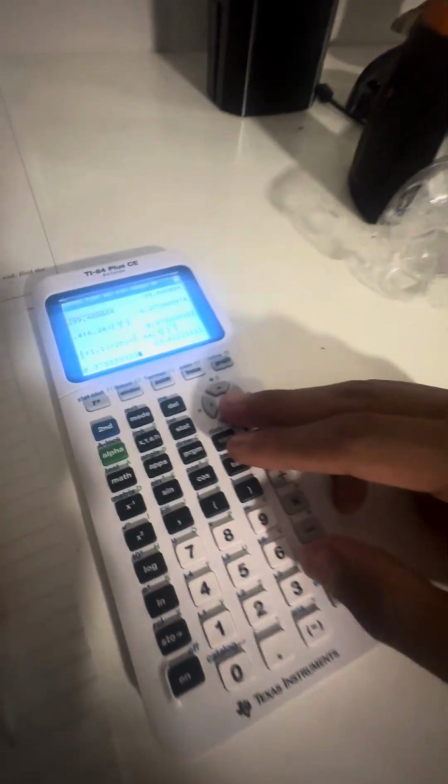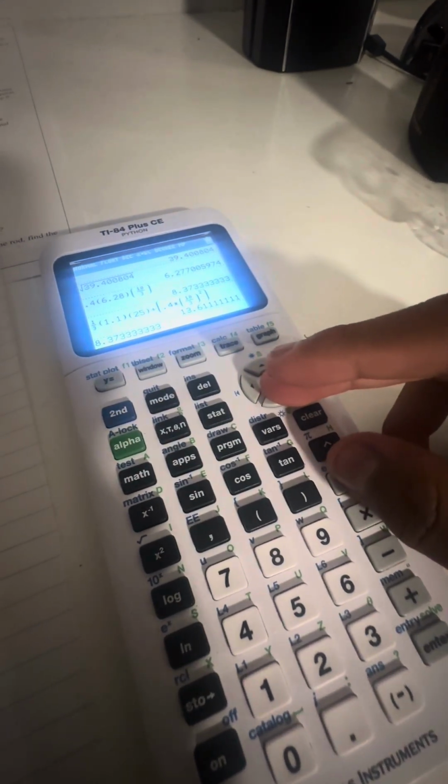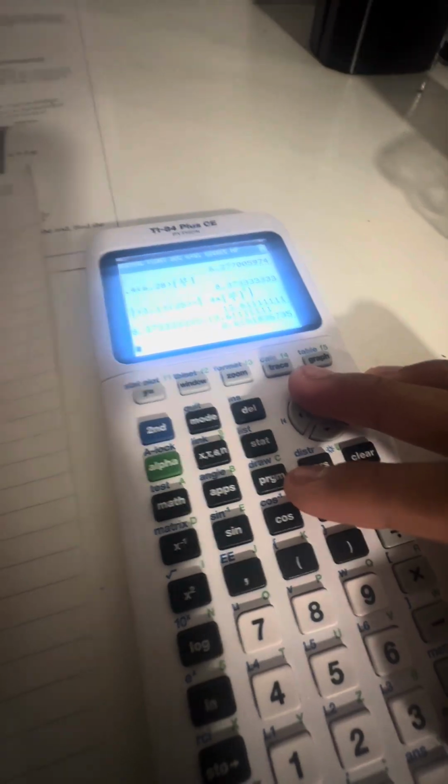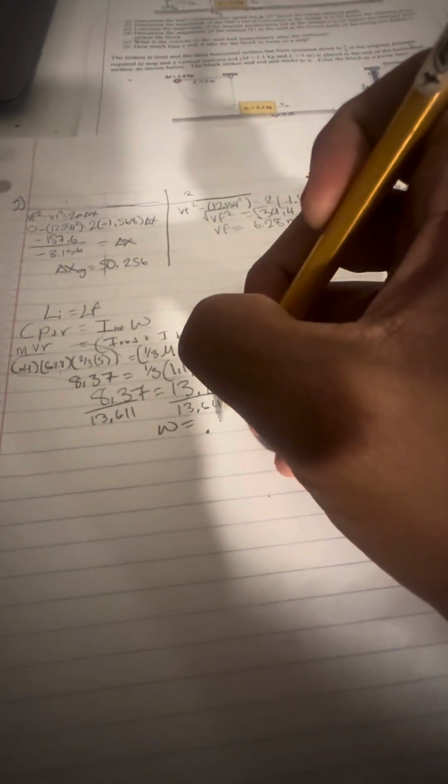So we can divide 13.61 from both sides, and we get omega is equal to 0.6151. So that's our answer. Omega is equal to 0.6151 rad per second. And we don't need direction since it's magnitude.